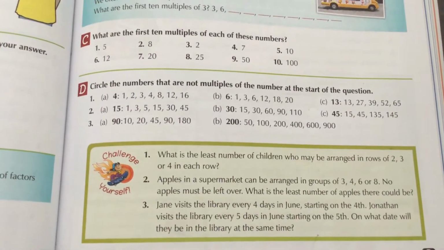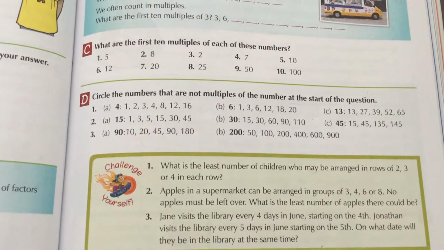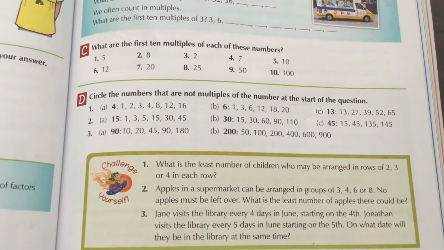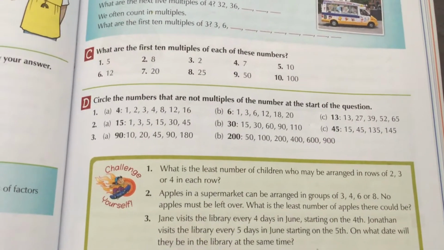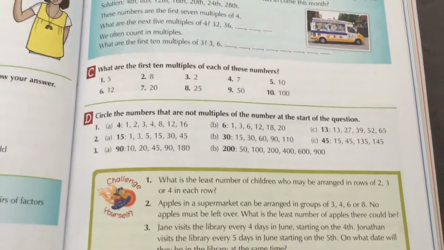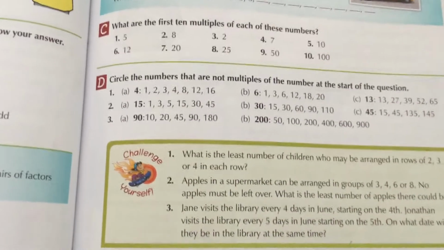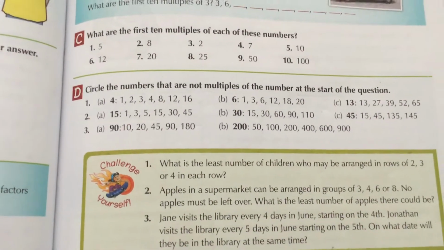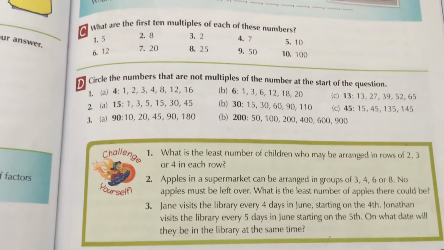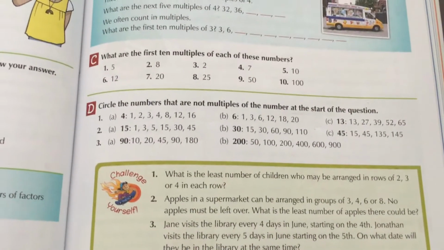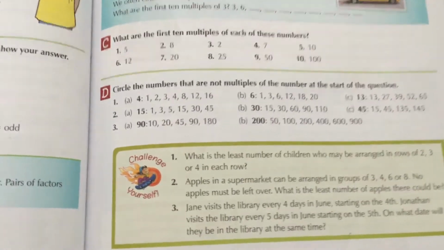Circle the numbers that are not multiples of the numbers at the start of the question. So 4. Is 1 a multiple of 4? No, it is not. So you start off with 4 and then you continue. Which are the following multiples of 4? With 6, you start off at 6 because 6 is a multiple of 6, 3 is not a multiple of 6, and 1 is not a multiple of 6, etc.